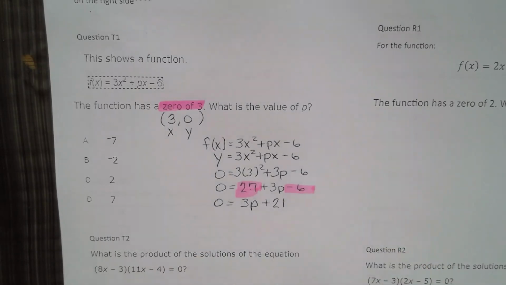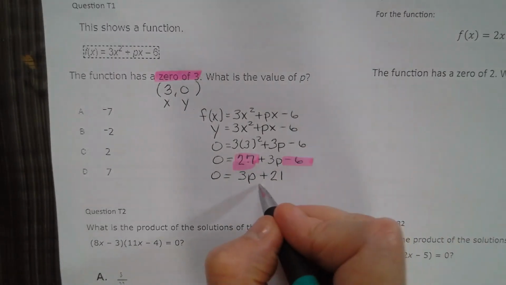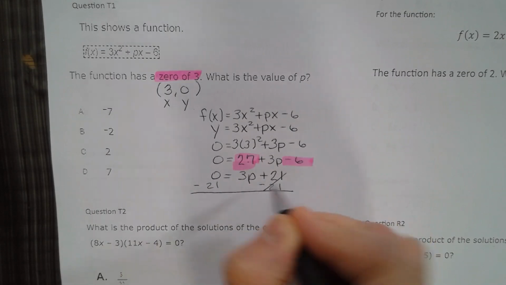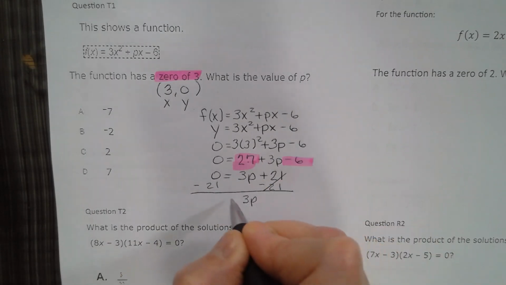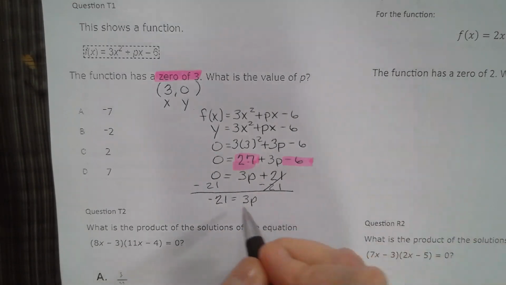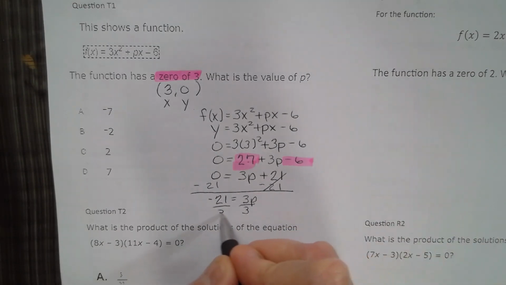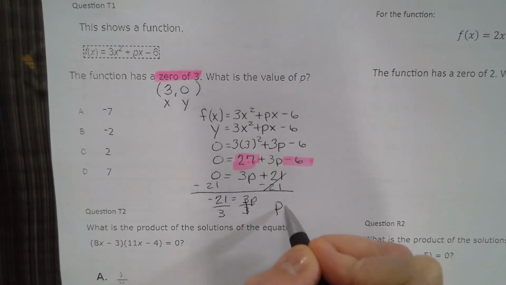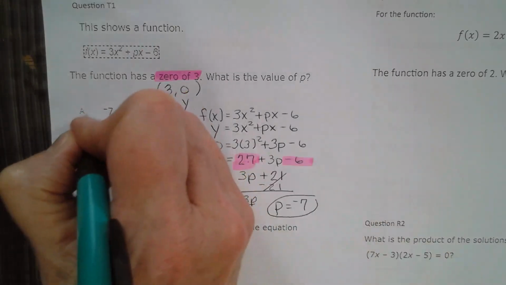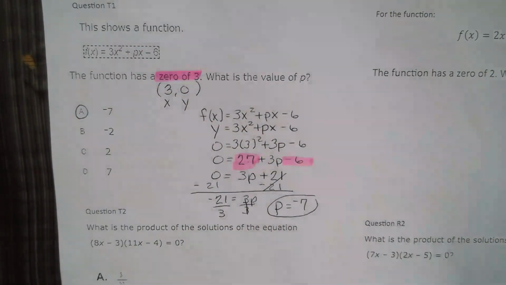And now we're going to solve the two-step equation. I need to subtract 21 on both sides. Bring down the 3p equals, and combine over here to get a negative 21. And let's divide both sides by 3. And I get p is negative 7. All right.